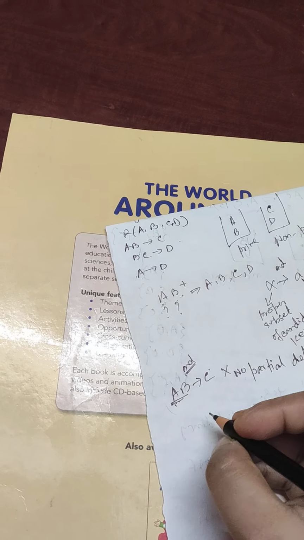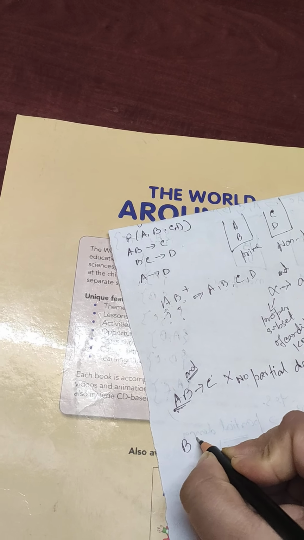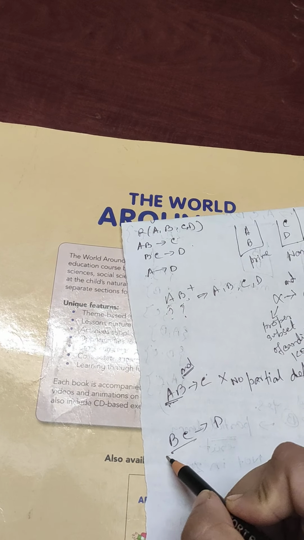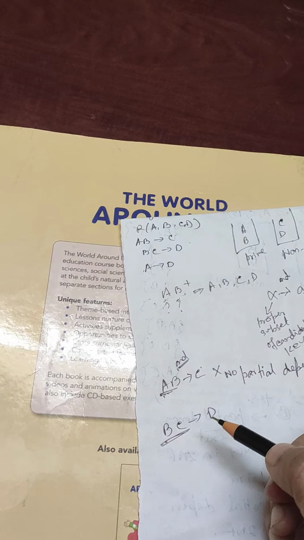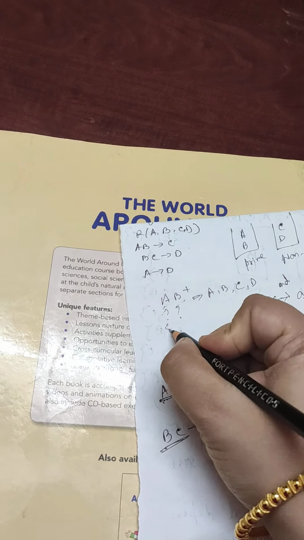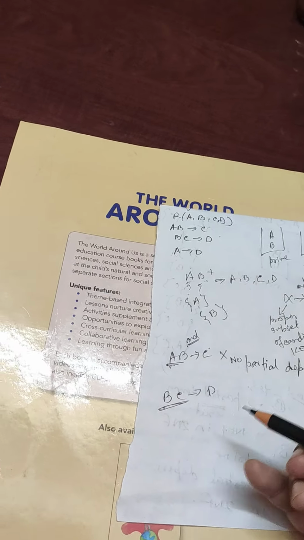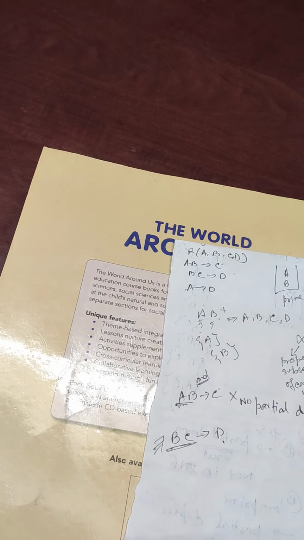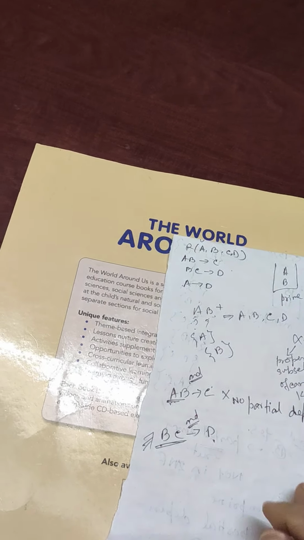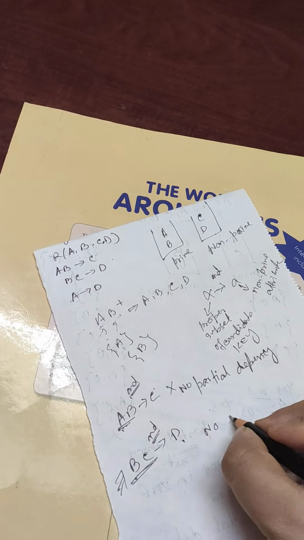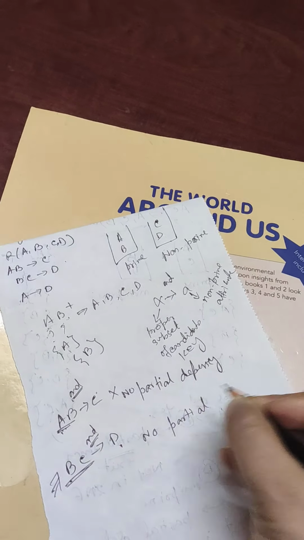Now the second FD is BC determines D. BC is not a proper subset of the candidate key, because the proper subsets of the candidate key are A and B. D is a non-prime attribute, but the left hand side condition is not valid and there is an AND condition. So if one condition is false, the whole condition is false. So there exists no partial dependency.